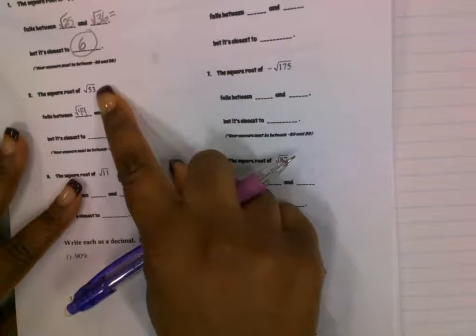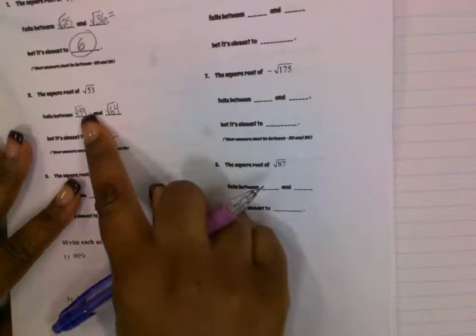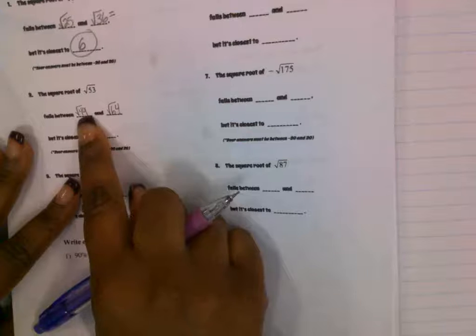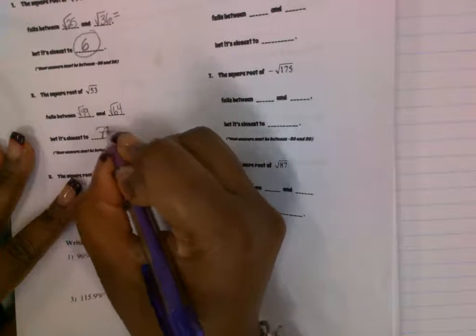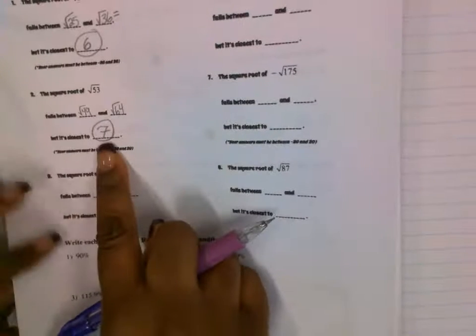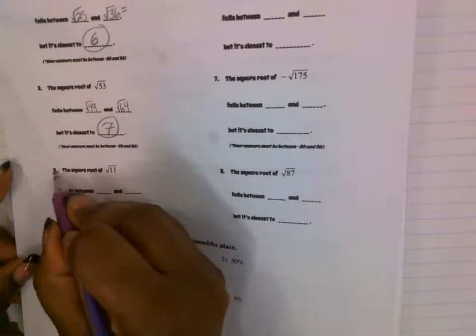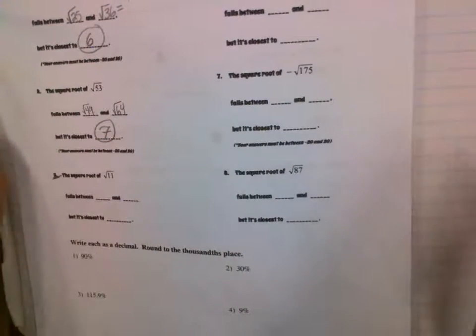Which one is 53 closest to? Is 53 closer to 49 or is it closer to 64? It's closest to 49. It's closer to 49. And what's the square root of 49 equal to? 7. So our answer here is going to be 7. Good job. Okay. See if you can do number 3 on your own and then submit this.